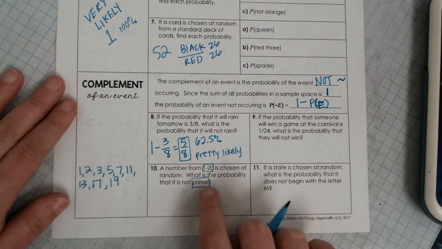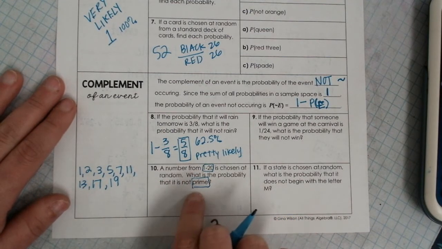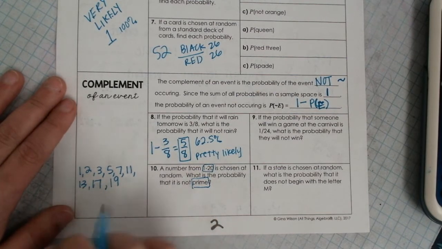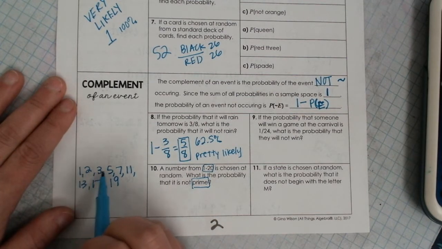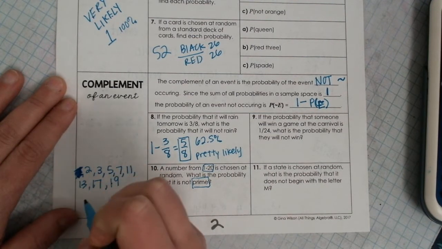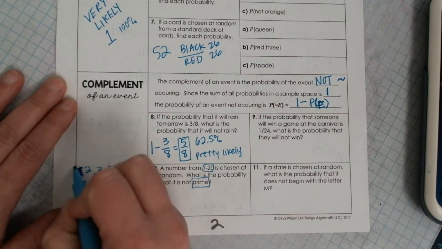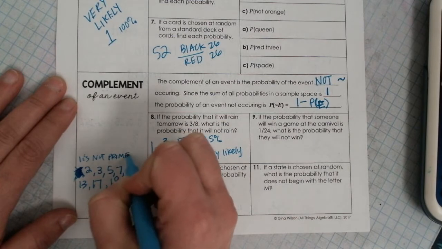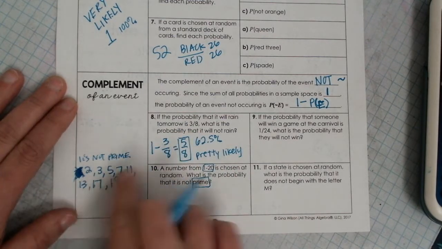So the prime numbers are 2, 3, 5, 7, 11, 13, 17, 19. Actually, 1 is not prime. 1 is not prime because it can be squared. Okay, 1 is not prime. So there's 8 of them.